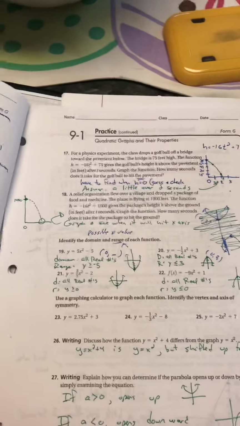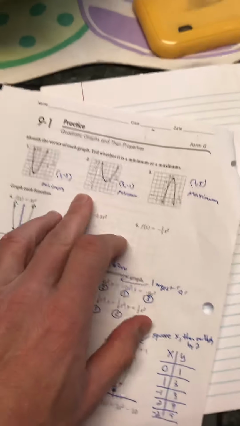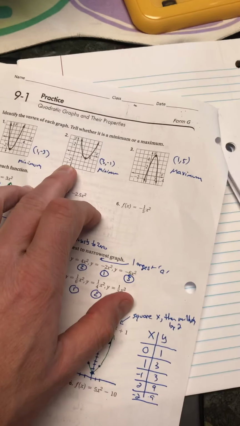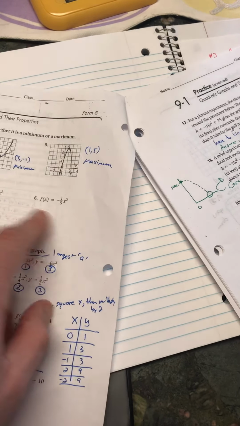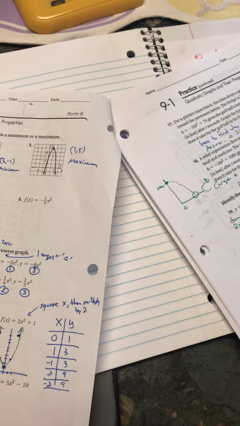Okay, looking at our worksheet that we did, we talked about in 9.1 a maximum or minimum point, and that's the vertex. All right, identify the vertex, just finding that guy right there, putting in order, putting in values, sketching parabolas, and then we got more detailed in 9.2.